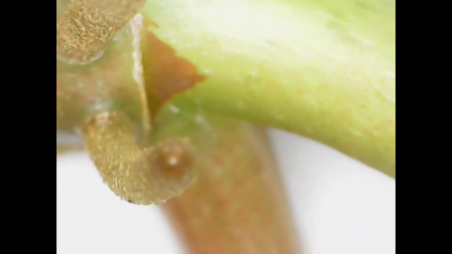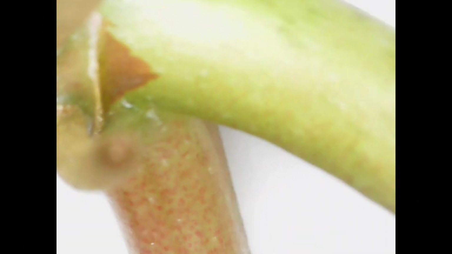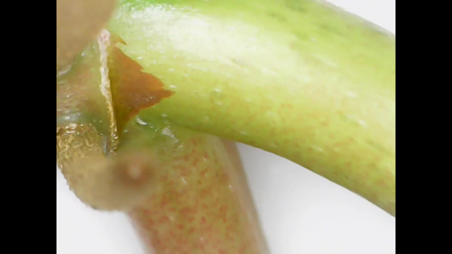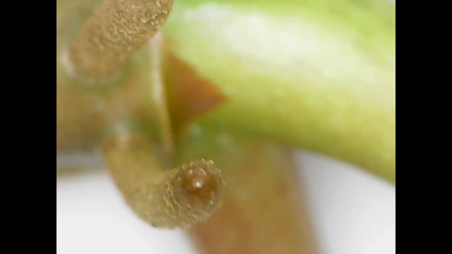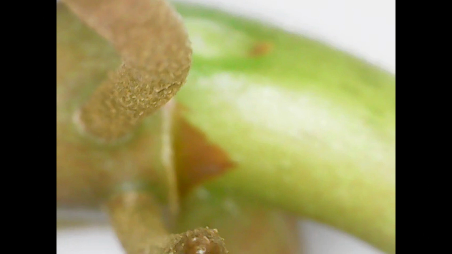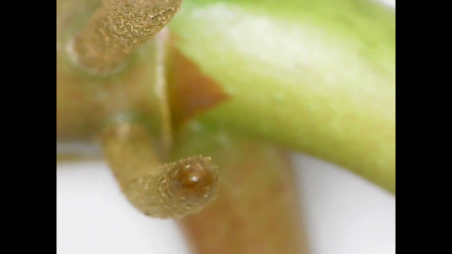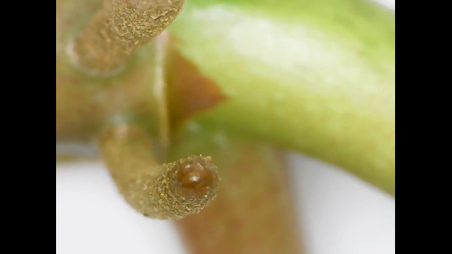Now looking at the aerial roots, and again you can see that's where the node is, you can see the aerial root there, and again you can see that growing tip. Sorry, there were some issues with focusing here, but it should come into focus. There you go. That is the growing tip of the aerial root itself, and you can see that these roots are very different to the soil roots that we were looking at just a moment ago. So they're a bit harder, you can see some flakiness that's happening on the roots.